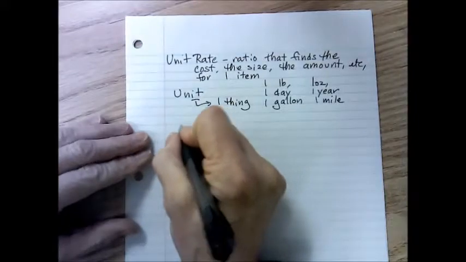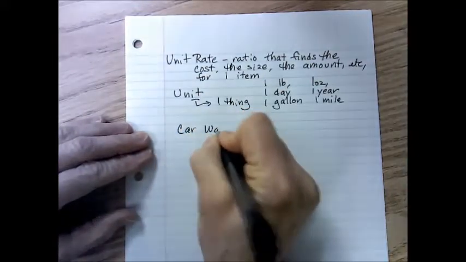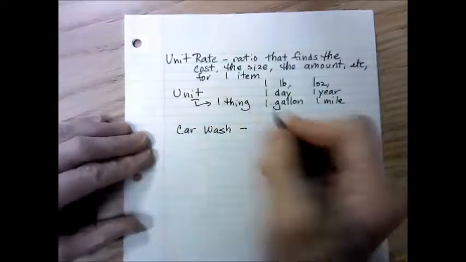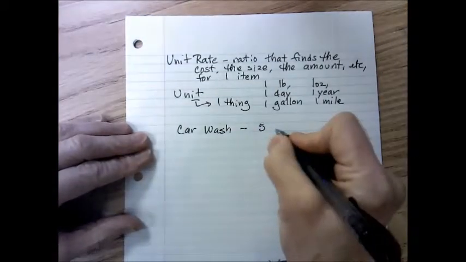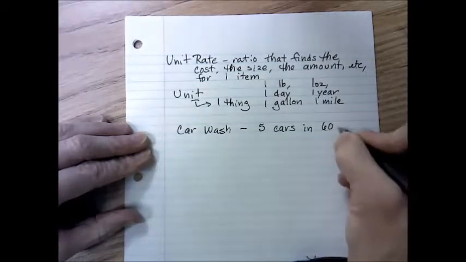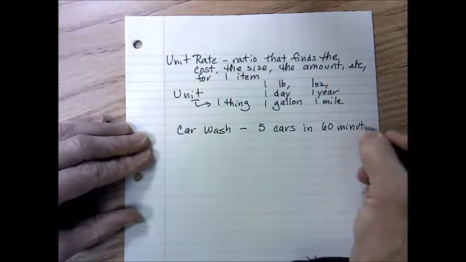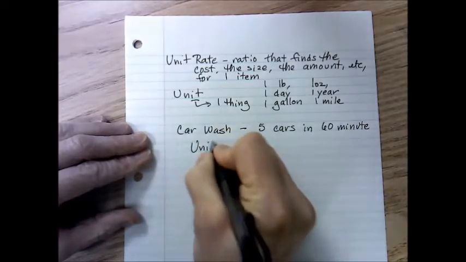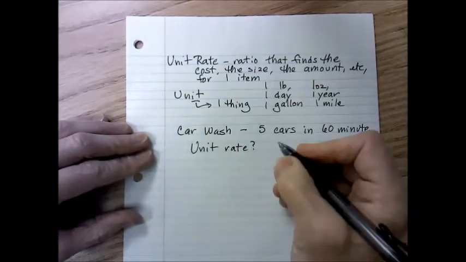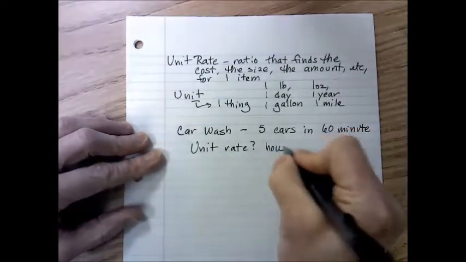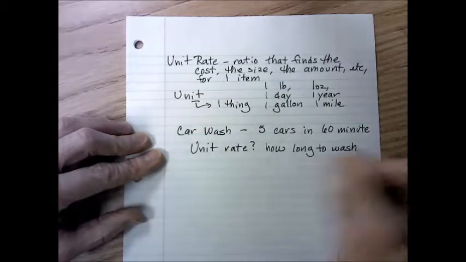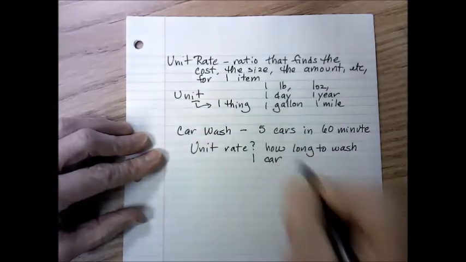So let's say that we are at the car wash, all right? And we know that we can wash 5 cars in 60 minutes. So if we want to know what the unit rate is for that, what we really want to know is how long to wash 1 car, all right?